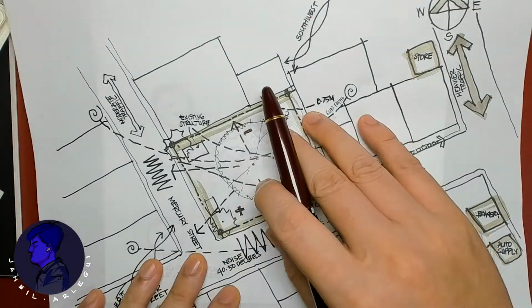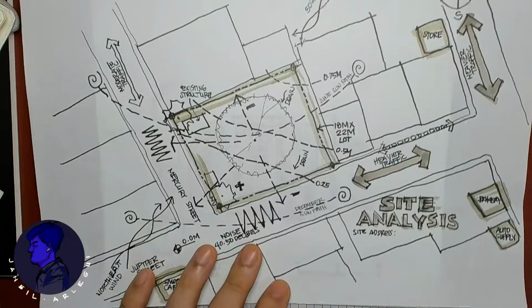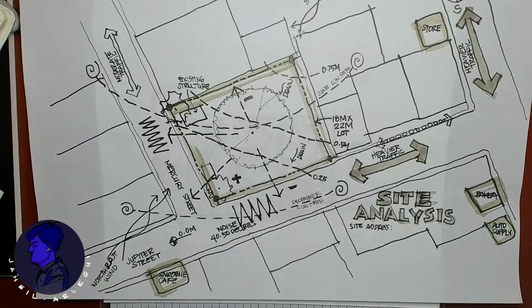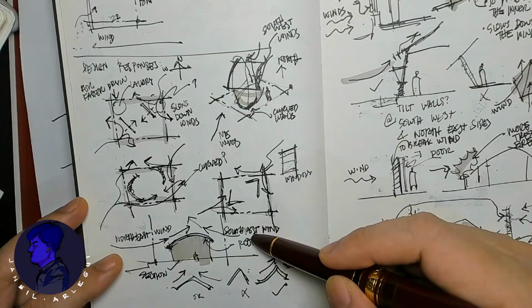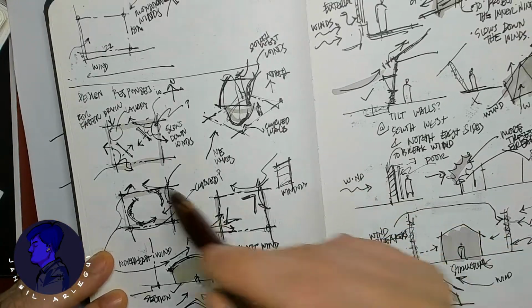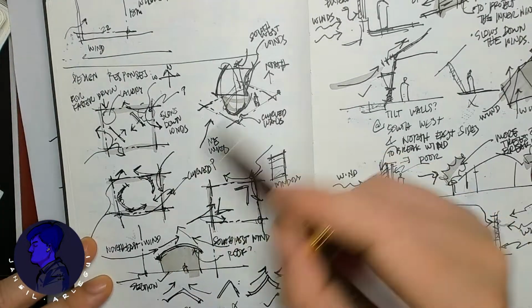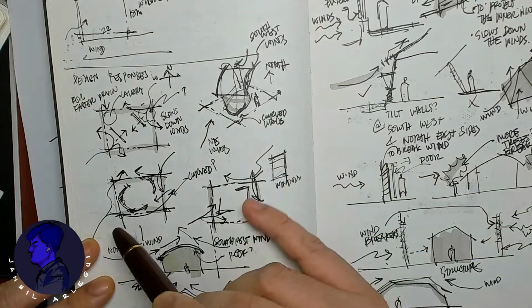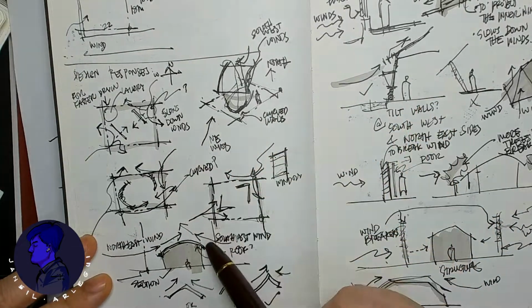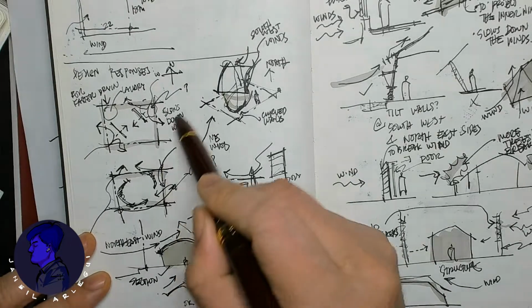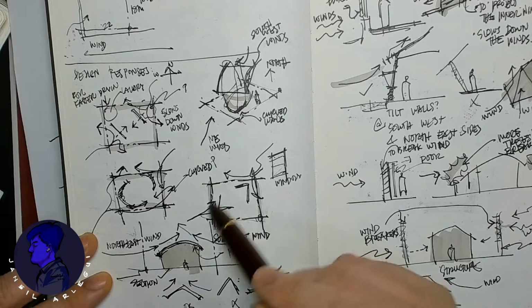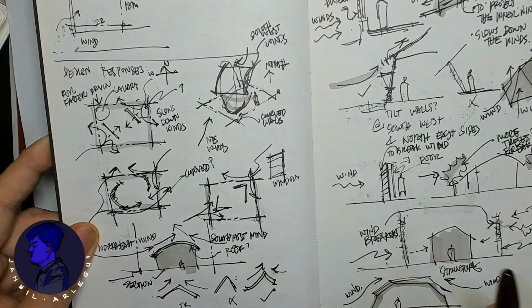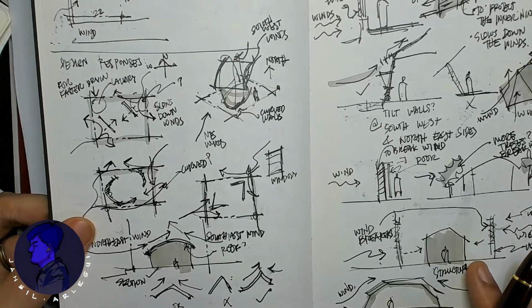So when you get some basic analysis of your site, you would then go into certain aspects of your site, and you will have to do some initial studies on how to address certain things like the wind, for example. These are thoughts of how the shaping of the form of the building is going to mitigate the wind speeds, or how it should react. So these are initial design responses, ideas.